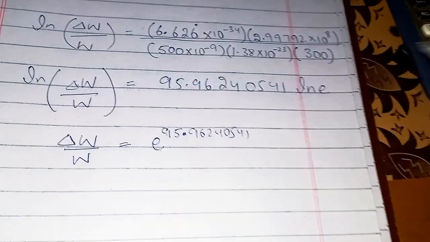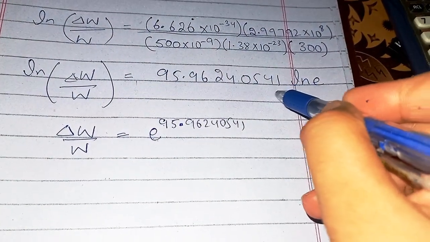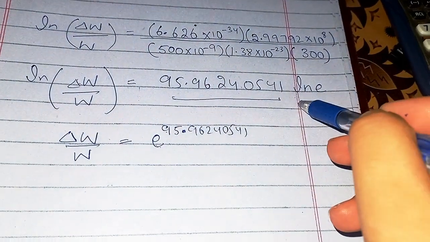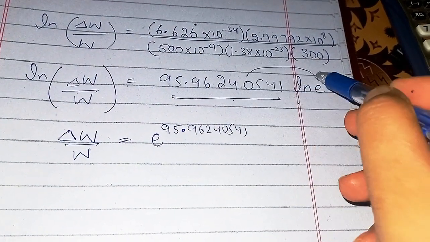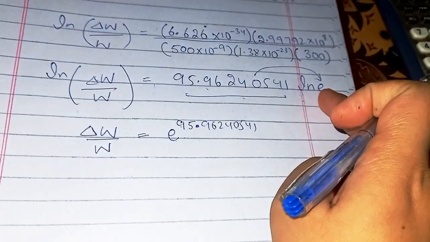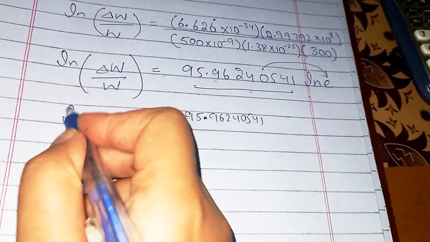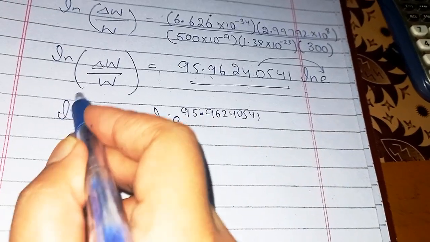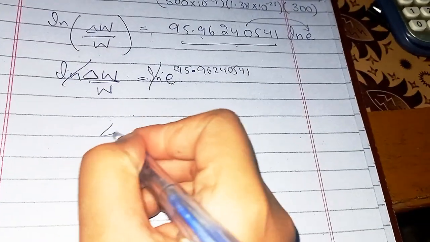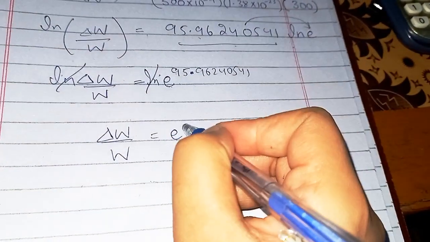It's a property of logarithms that anything that is the coefficient of natural logarithm could be written as the power. So we can write this thing on the power of e. So we have natural log here, natural log of e to the power this, and natural log here. Now this natural log and this natural log cancel out, and we are left with delta W by W equals e to the power this thing.